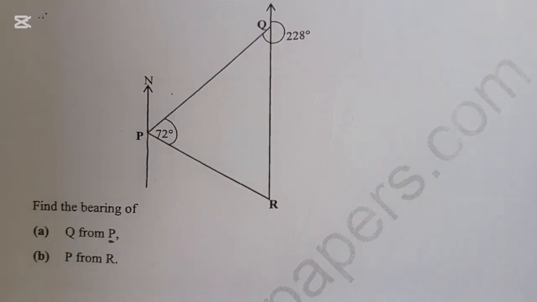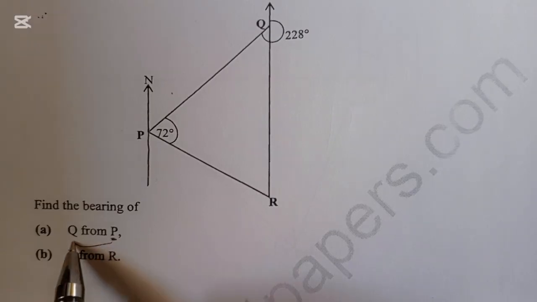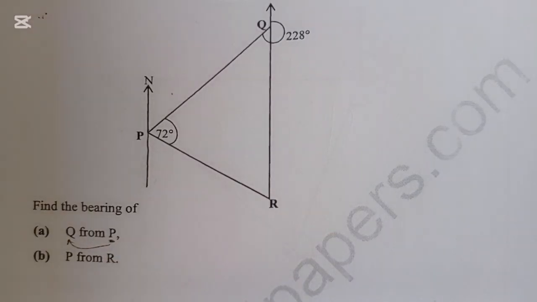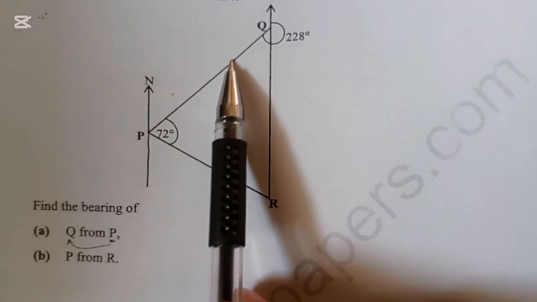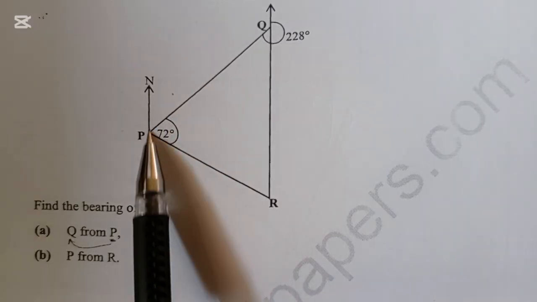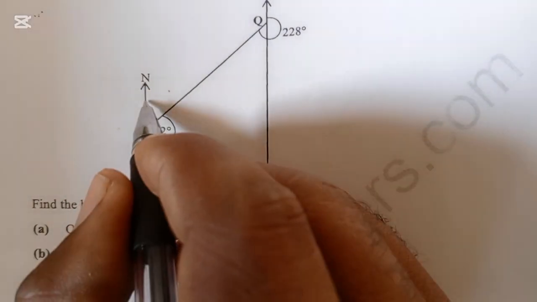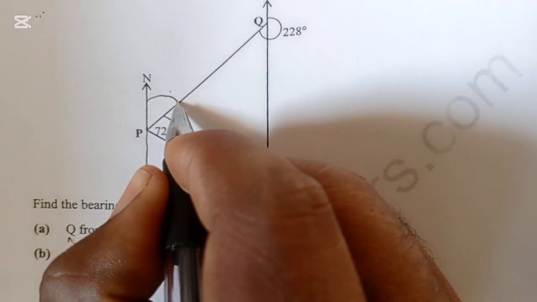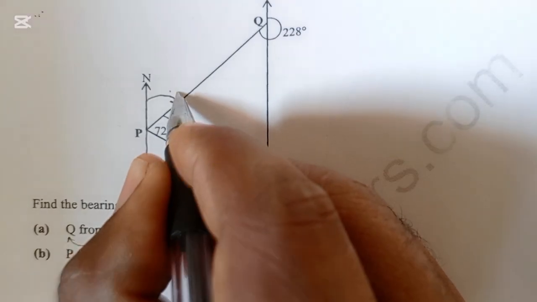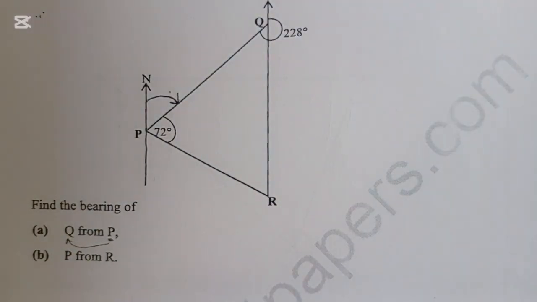Now from there, I'm going to move from P to Q. So this is my Q. So this is line Q and this is line P. So from line P to line Q, this is the angle that we are looking for.